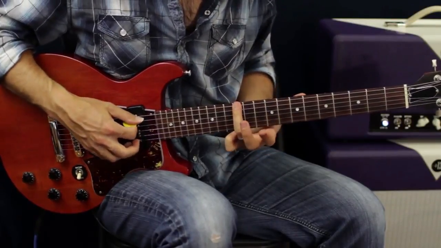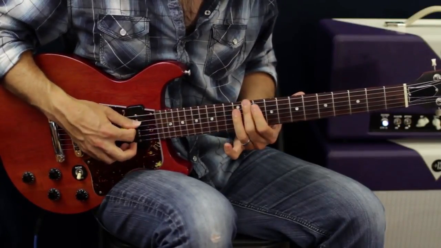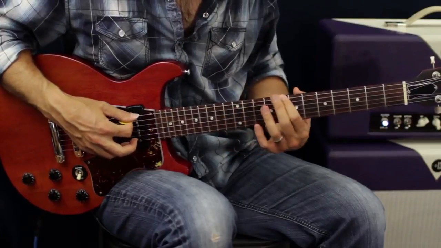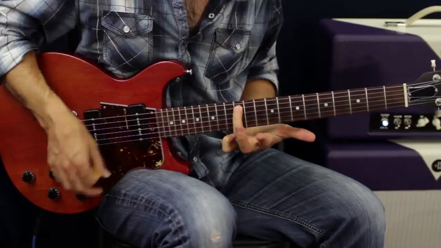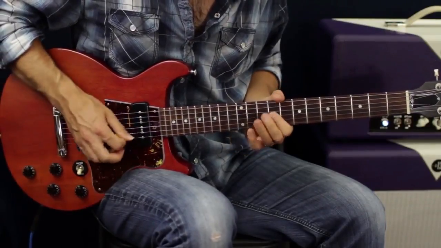So you can walk down chromatically on 12, 11, 10, 8, and then slide back up to the A note, 12th fret.